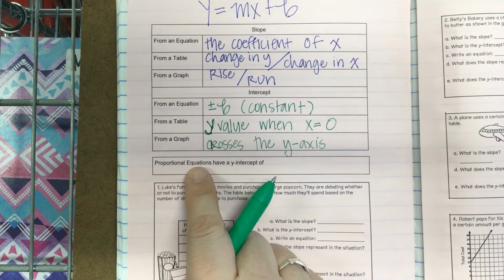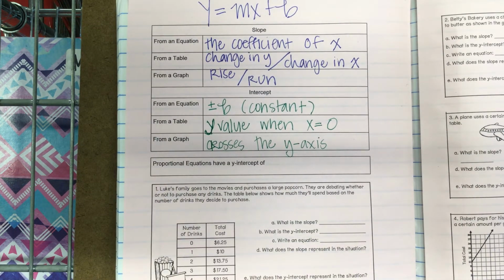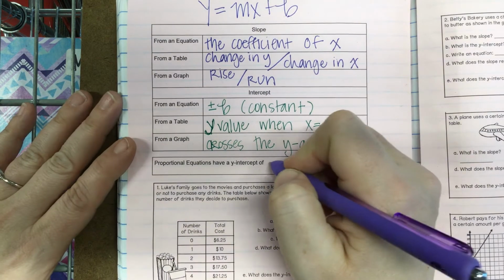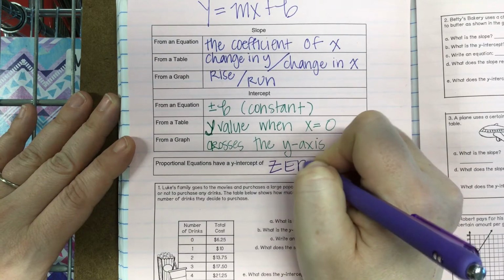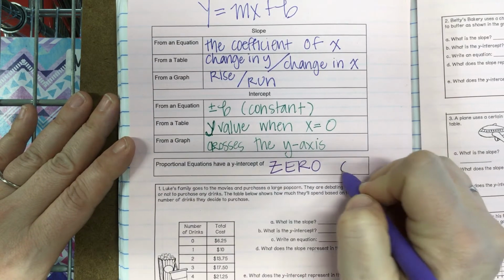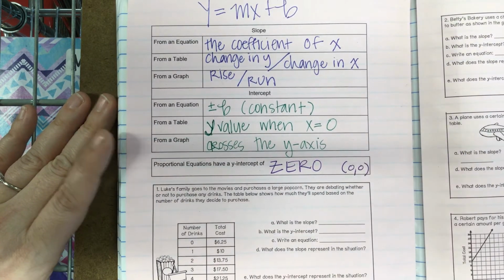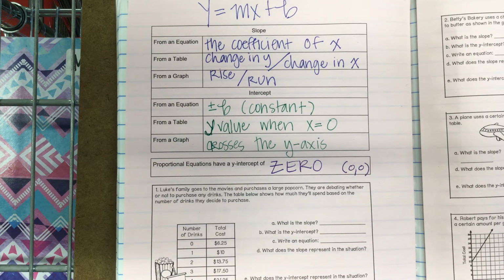Proportional functions have a y-intercept of 0. That's the origin. We look for it to start at 0, 0 to determine if it is proportional.